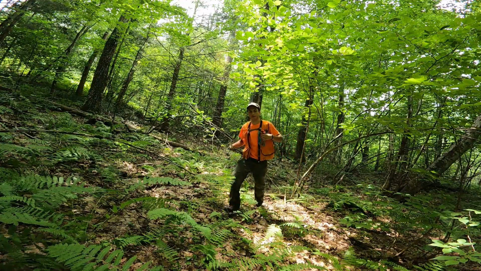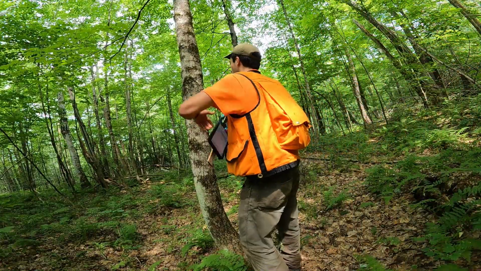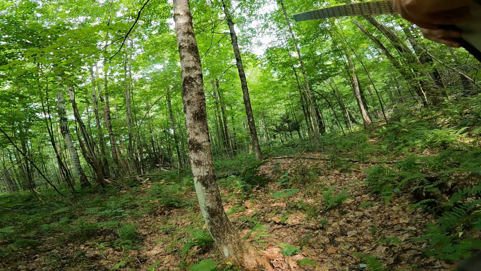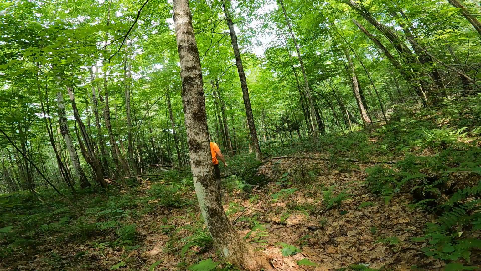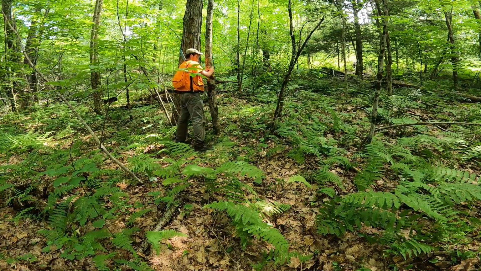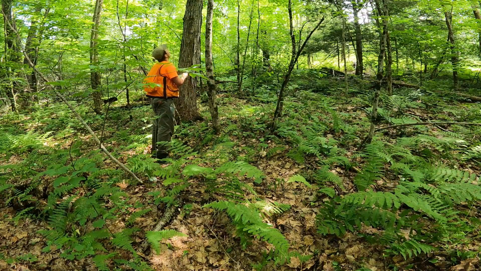Fruitful. Sugar maple. Other maples in. Edge. 2 sugar maple. Basswood. Haven't seen a lot of those.